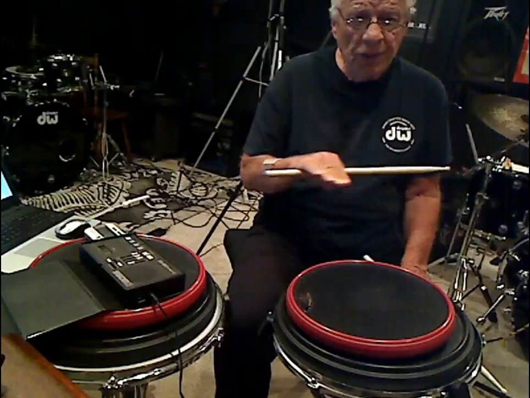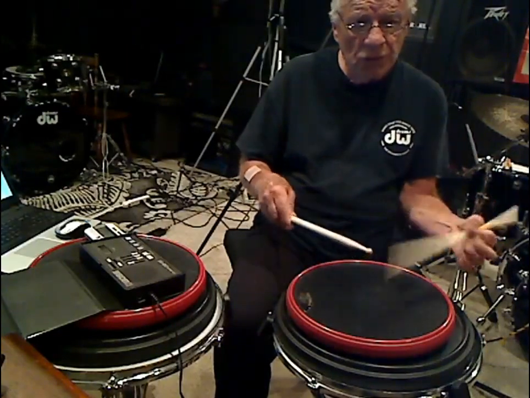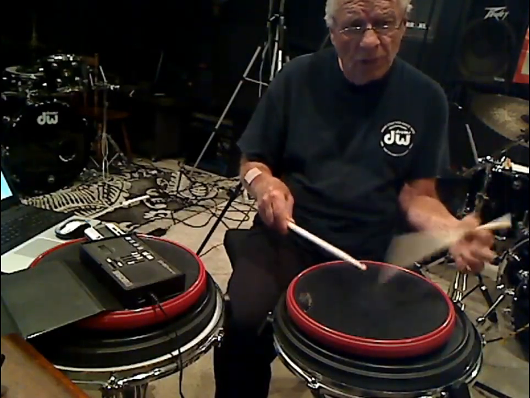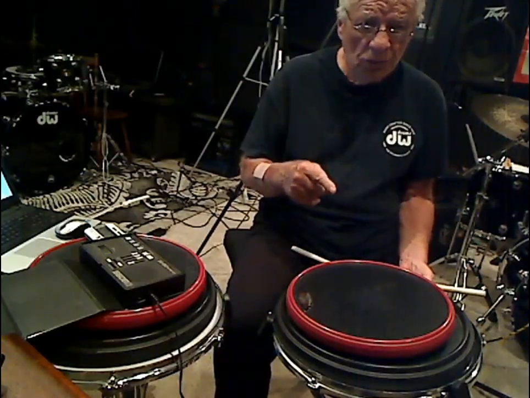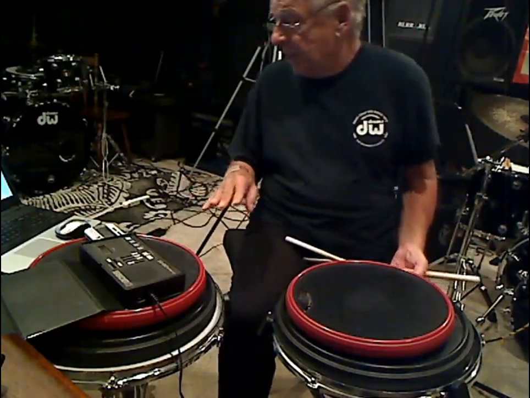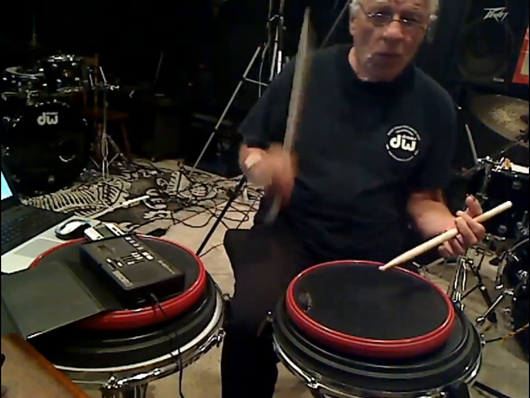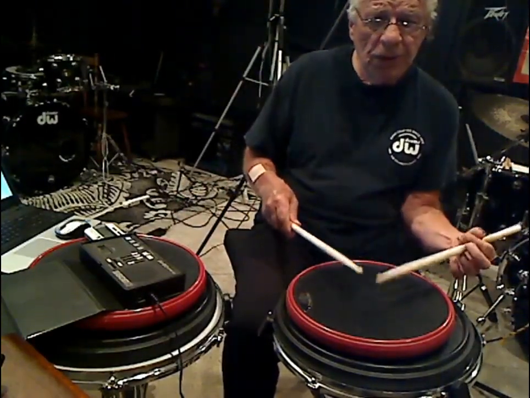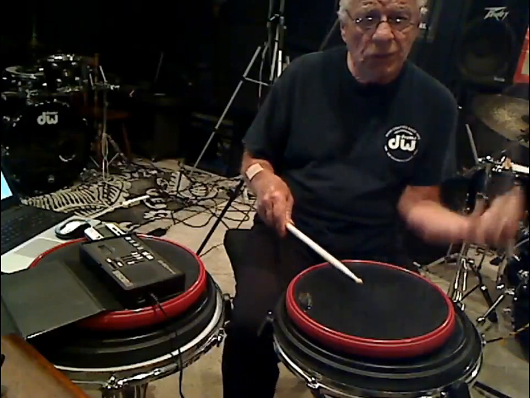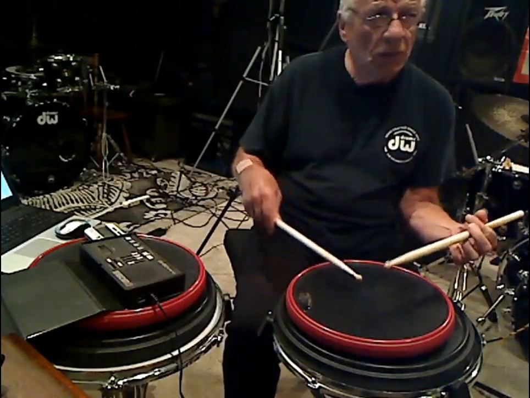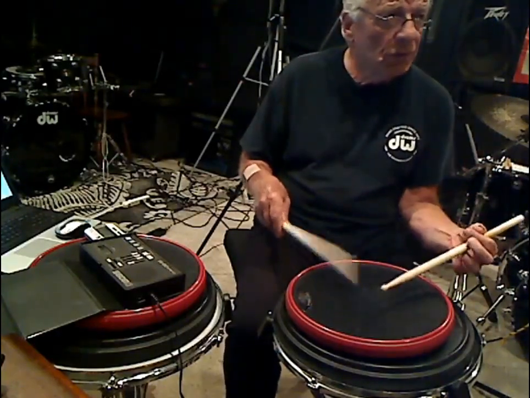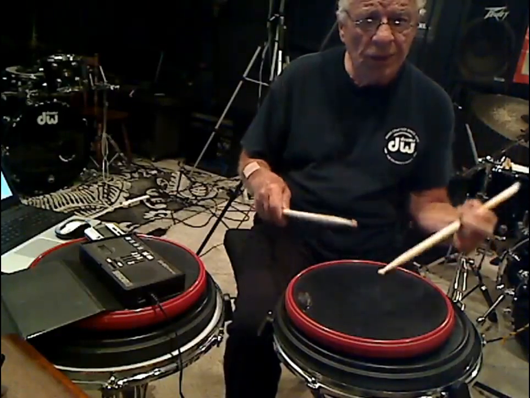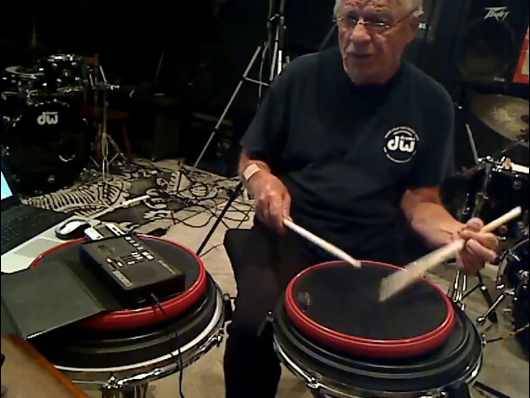So I'm going to play underneath eighth note triplets. 1, 2, 3, 4. And I'm going to accent now just the 1, 2, and I'm going to play the 3, 4, but no accents. 1 and the 2 and the 3, 4. 1, 2, 3, 4. 1 and the 2, 3, 4.